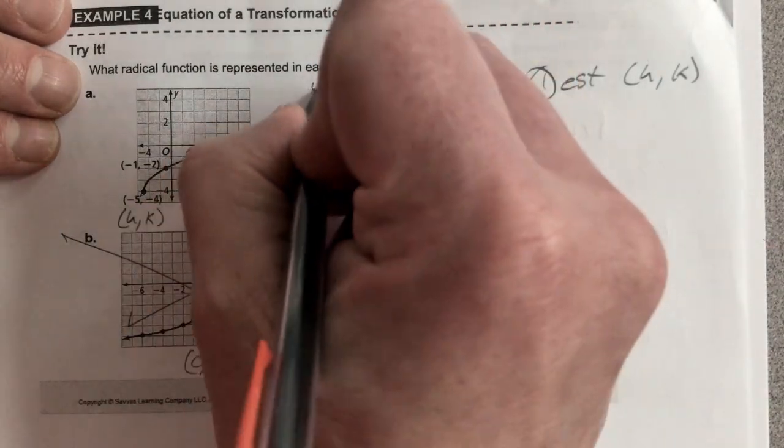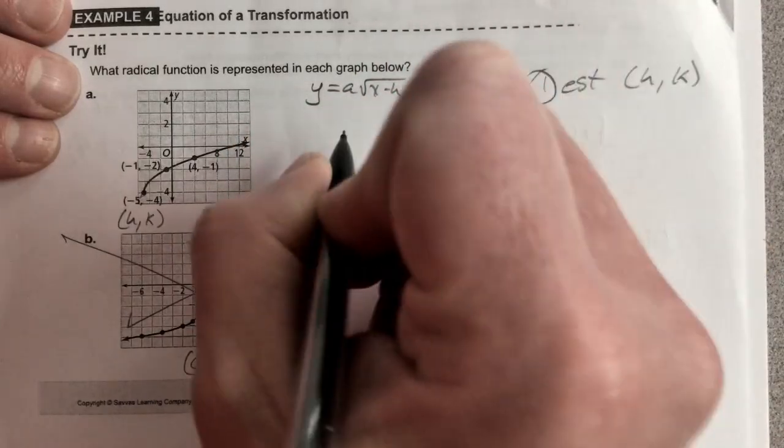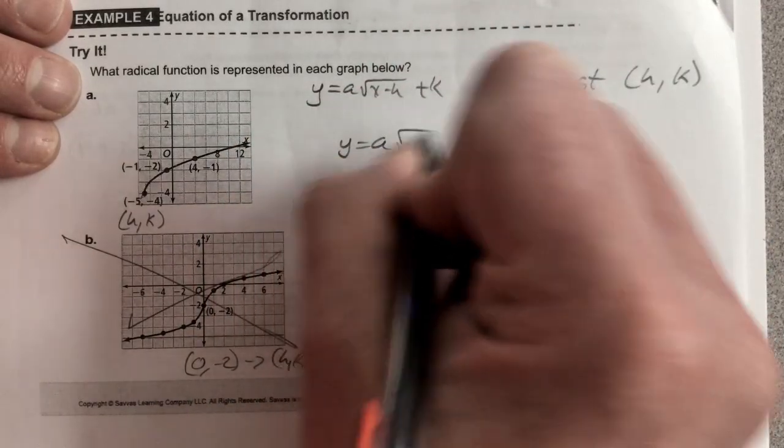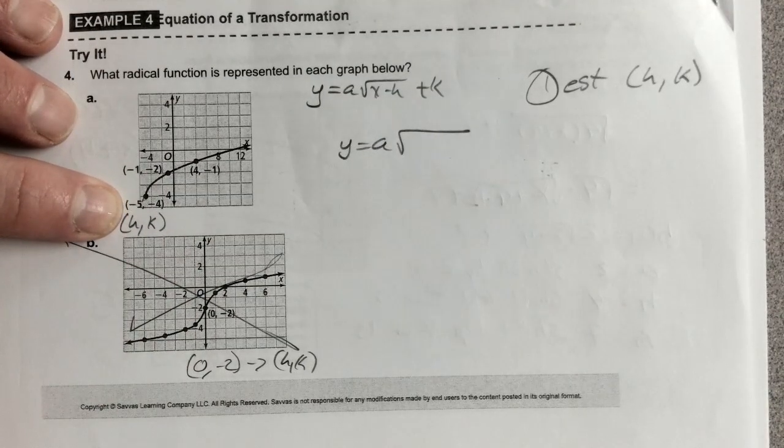That means in the equation y equals a times the square root of x minus h plus k, I get y equals a times the square root of x minus -5. That's silly. I'm not going to write x minus a -5. What am I going to write?